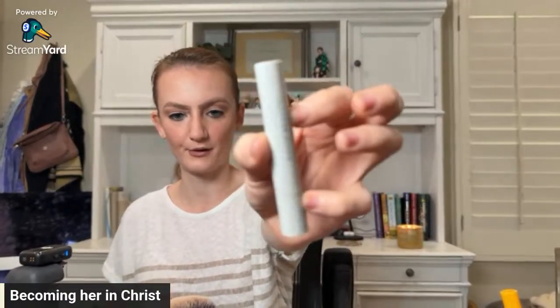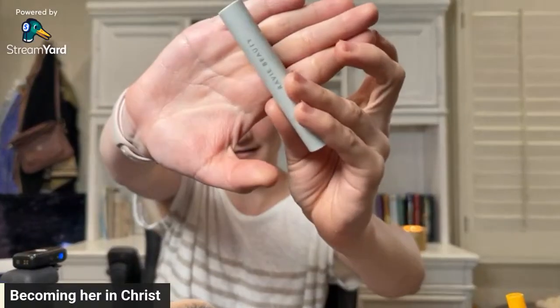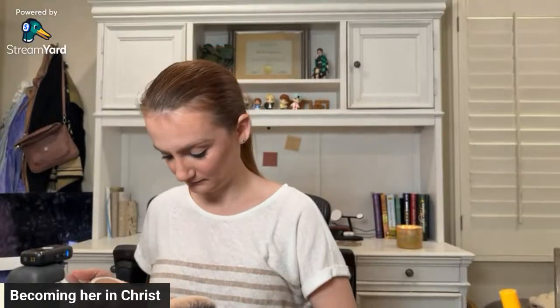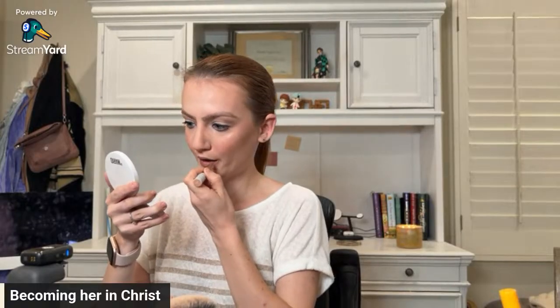Now let's take the lipstick that we're going to use. We're going to use the Review Beauty Effortless Lips lipstick in the shade Dahlia. And basically just patting the lipstick in the center.